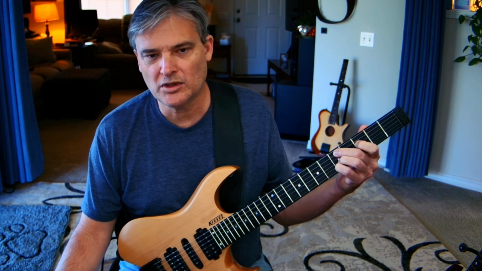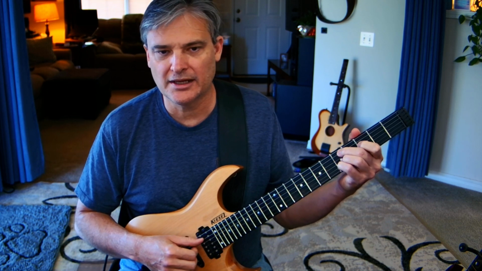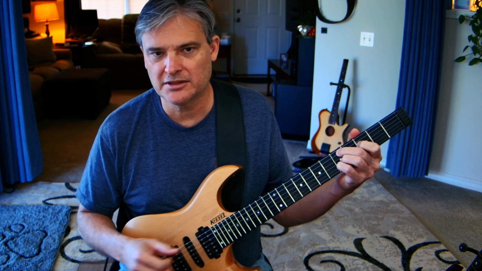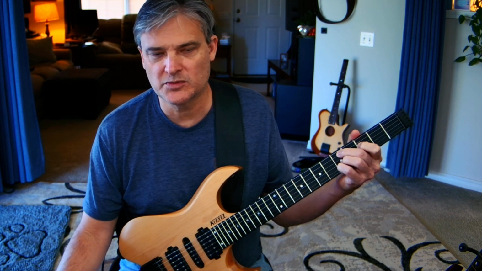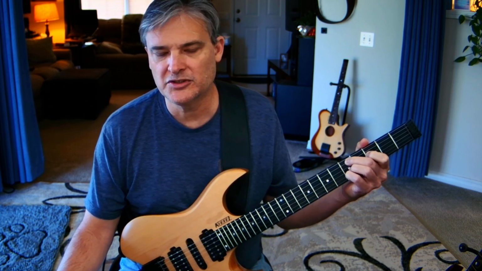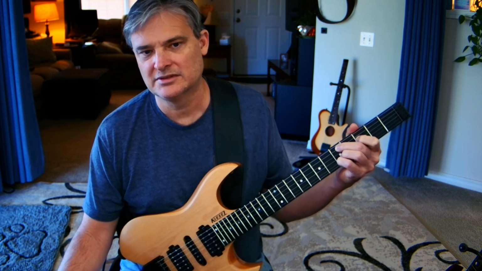So after this 1, I go down here to this D minor 9, and I'm thinking a key modulation here. And how this works so smooth is that, in the key of E flat major, you have a D minor 7 flat 5.